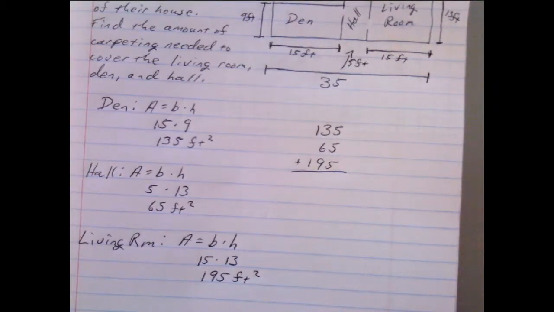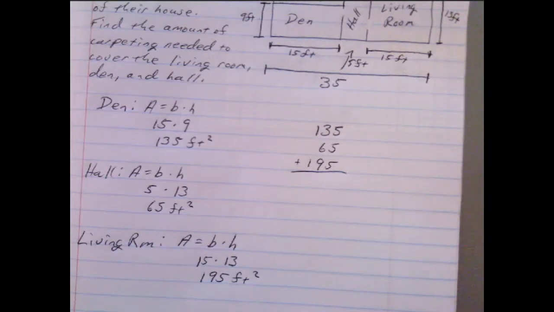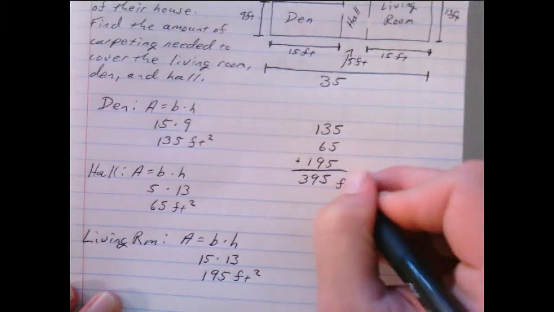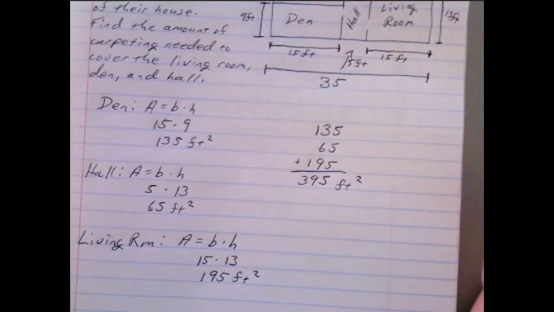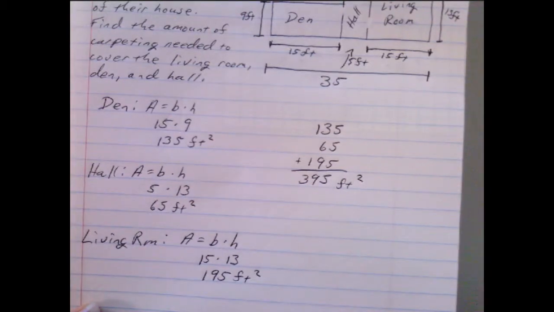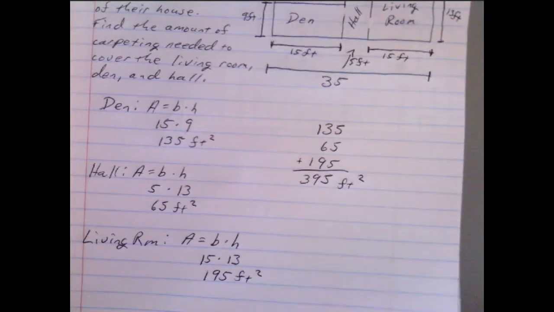So then when I add all of those together, I get 395 feet squared. Okay. Questions on that, please make sure you write them on your WSQ so that way we can discuss them tomorrow in class. Let's do one more.